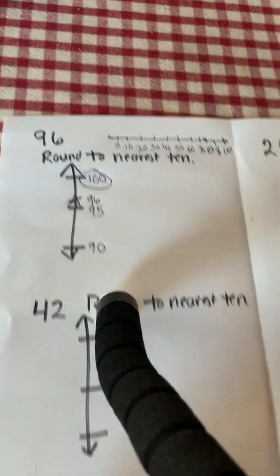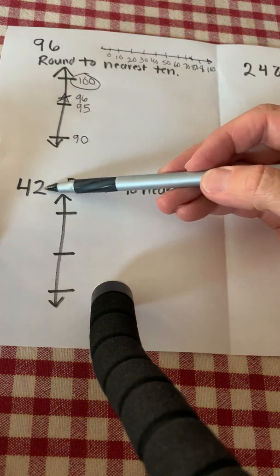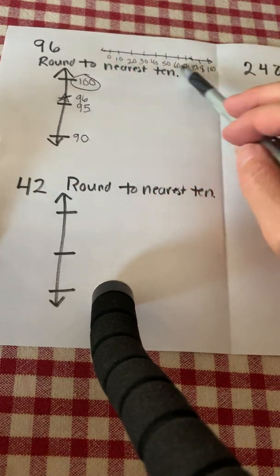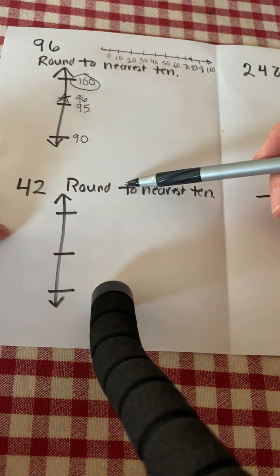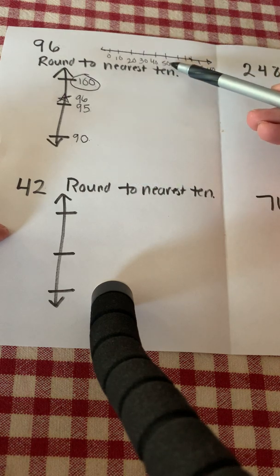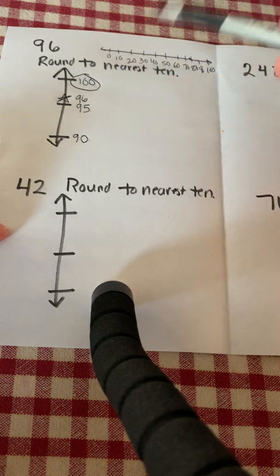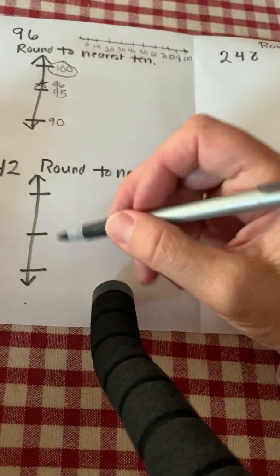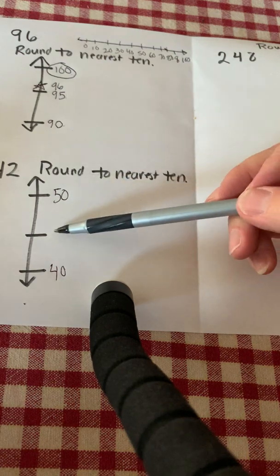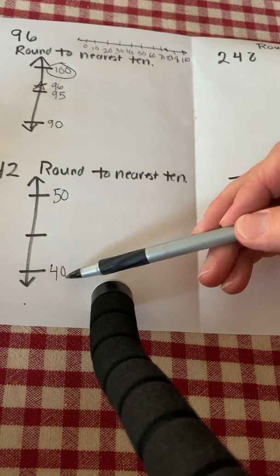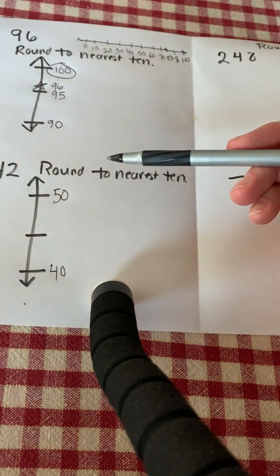Let's try another one. Again, we're going to round to the nearest tens place. The number is 42. If I look up here on my tens number line, 42 is in between what two numbers? If you said 40 and 50, you are right. 42 is bigger than 40 and less than 50, so it's somewhere in between 40 and 50. Since I'm rounding to tens, that's why I'm counting by tens. Then I find my midpoint. What number is halfway between 40 and 50?